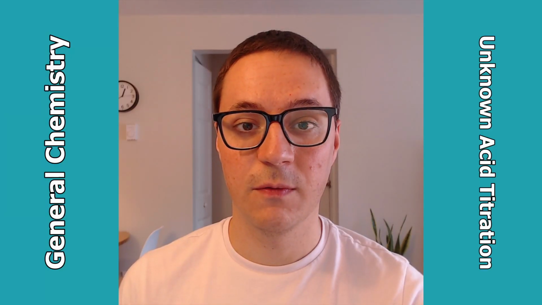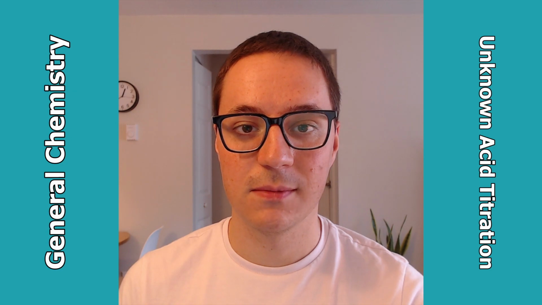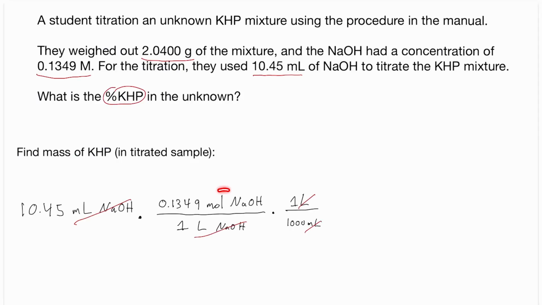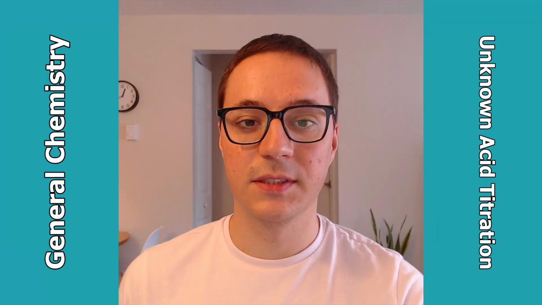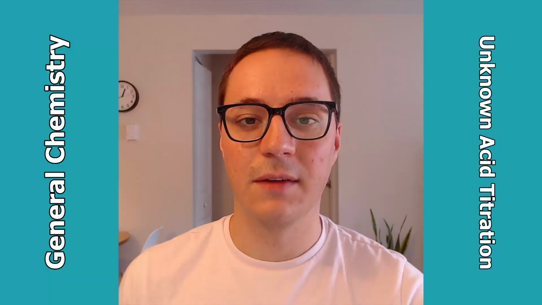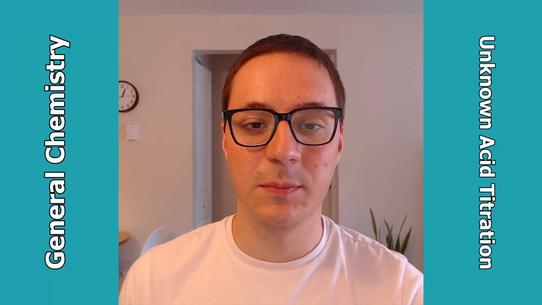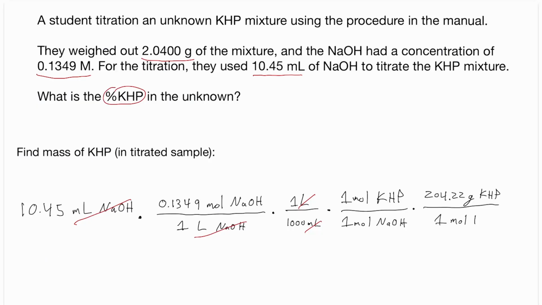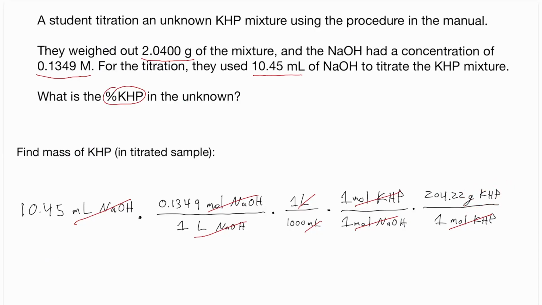I'll use a unit conversion to help cancel out some units, and at this point I'm just left with units of moles NaOH. I'll continue this line of dimensional analysis by using my molar ratio between KHP and NaOH. And finally, I can find grams of KHP by using the molar mass of KHP. All my units cancel out and I'm just left with units of grams KHP.